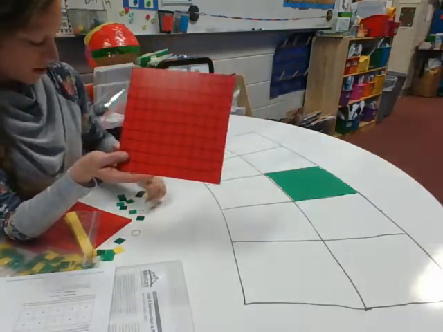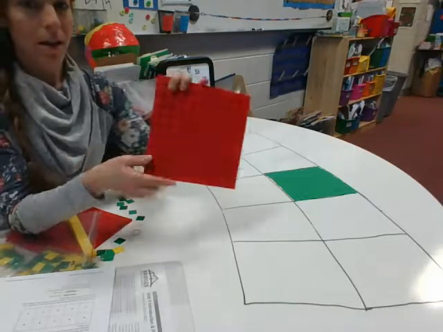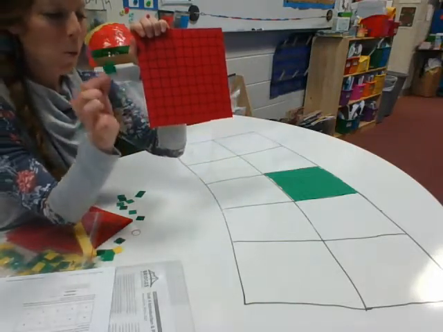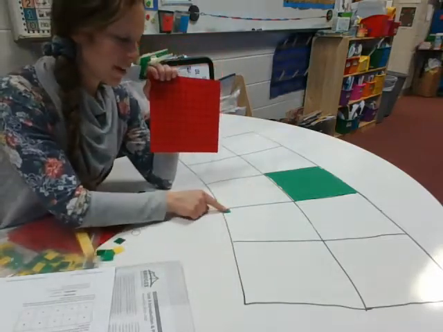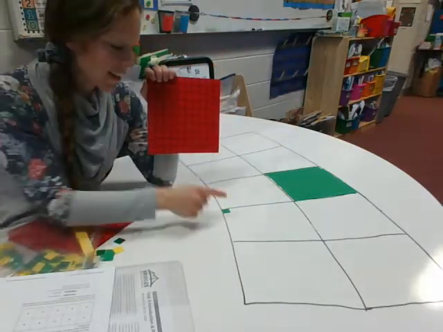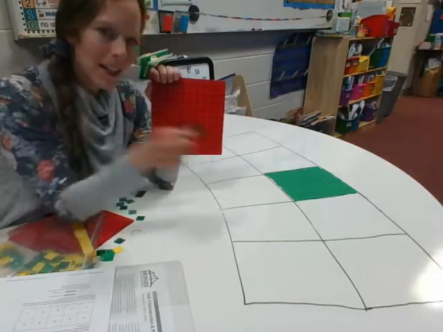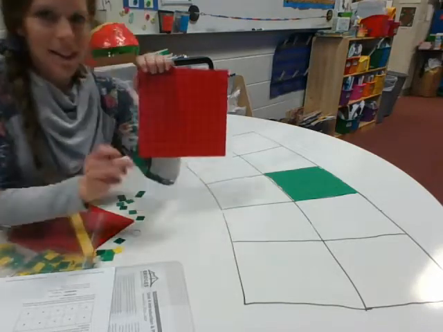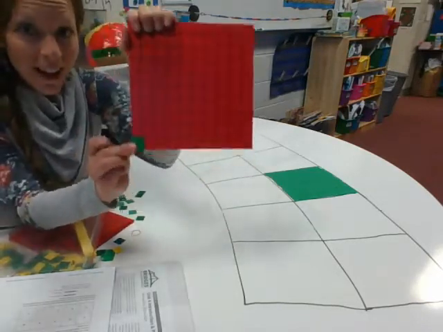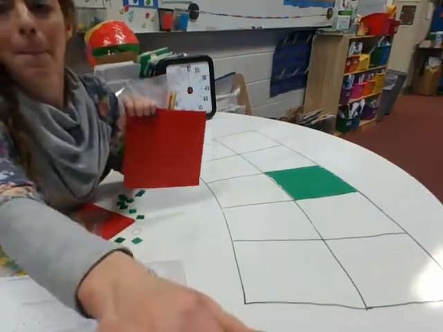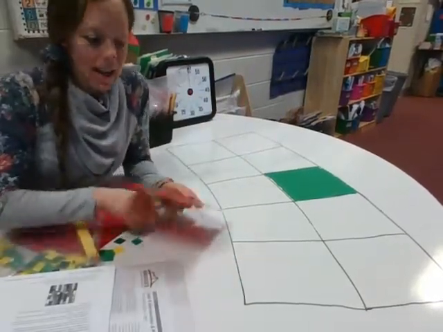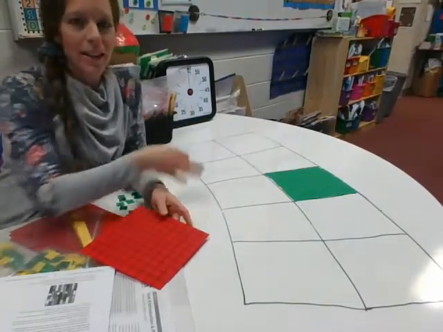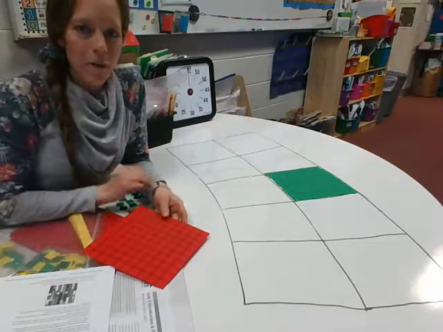So let's take a look at the ones piece again. If we put one of those in the box to begin with, and we are trying to guess how many would fit, now do we know how many individual units or one pieces fits in just one of these boxes? 100 of these. Now my next question is, how many individual units will there be on the entire 10 frame when it's all filled?